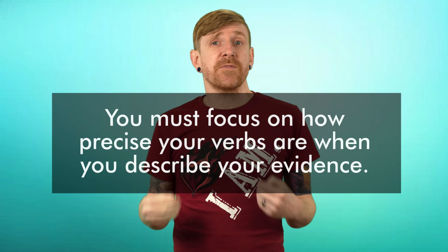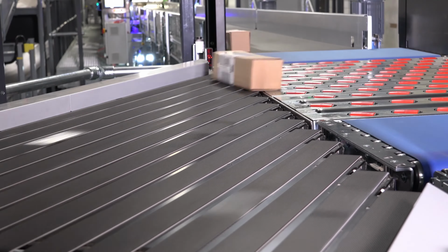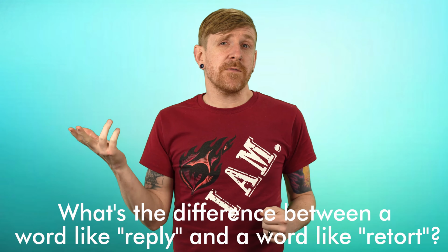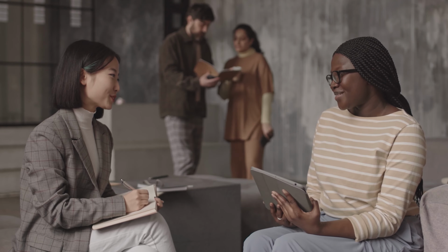Now second, you must focus on how precise your verbs are when you describe your evidence. The stronger your verbs, the more accurately you can convey your meaning. Think about it. What's the difference between a word like reply and a word like retort? One suggests a conversation, the other suggests an argument. If you were to describe an argument, you'd want to use the better verb.